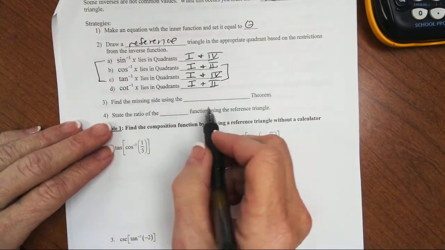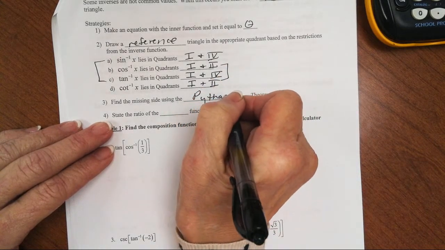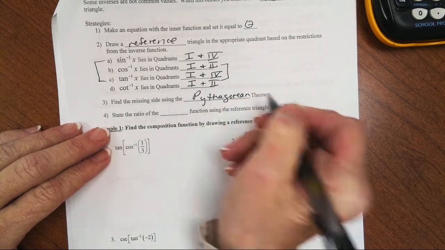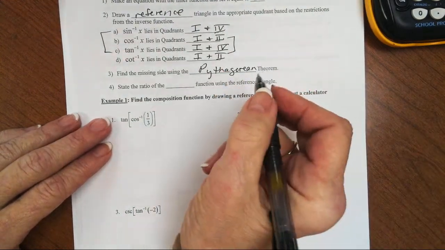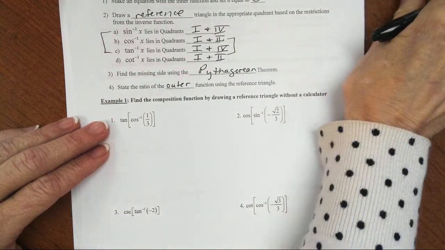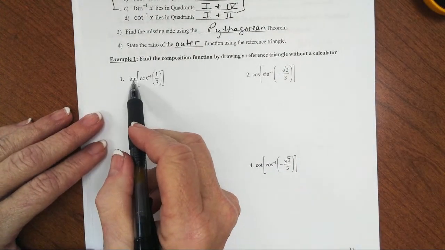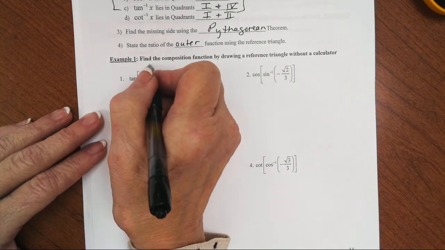Okay. Find the missing side using the Pythagorean theorem. These are just the steps. And then state the ratio of the outer function using the reference triangle. Okay, so here's how it works. We want to find the tan of this angle. So this is an angle, theta.